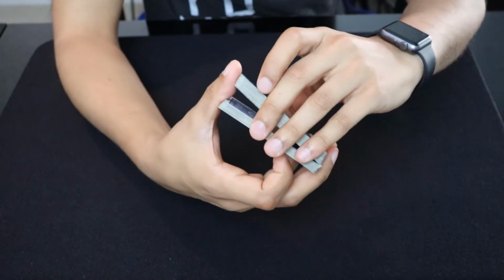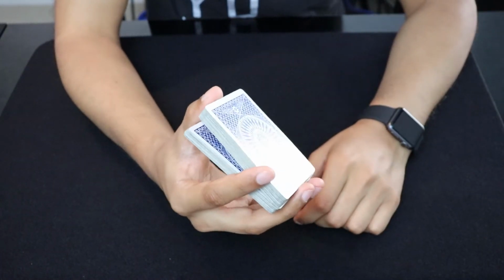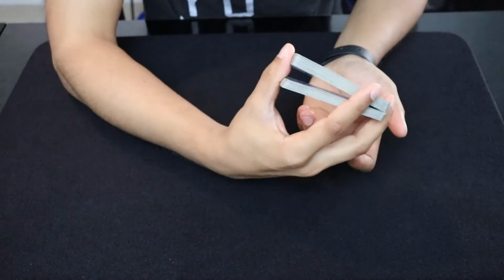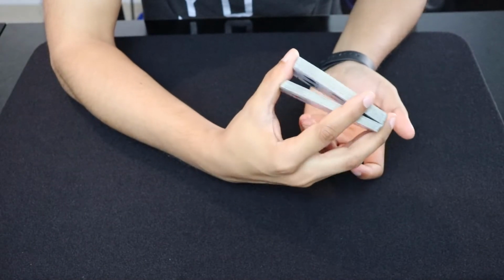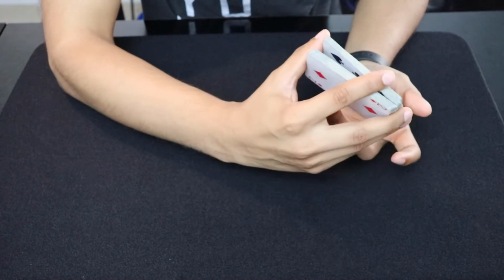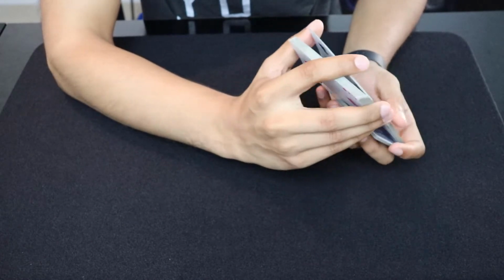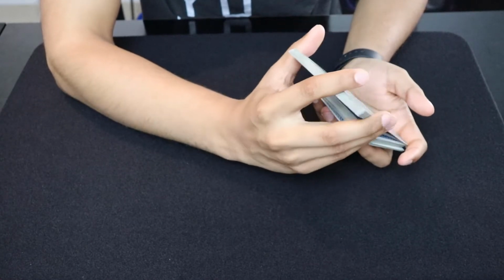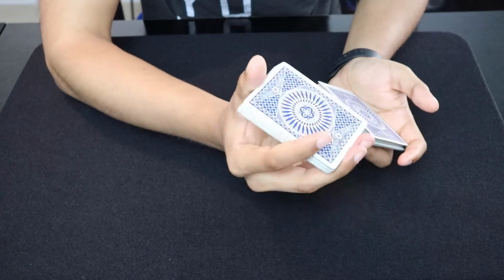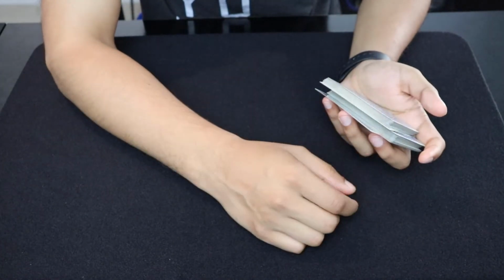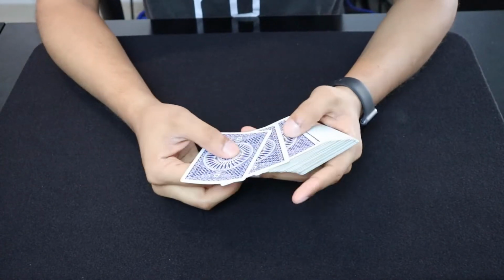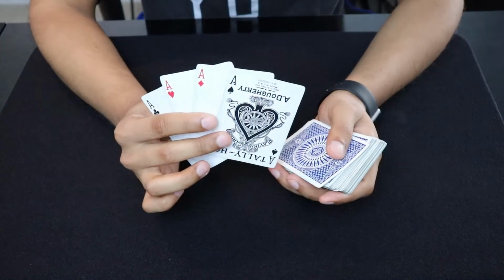Now once we have this natural break, all we have to do is throw over cards. Let me show you from this angle. We throw over cards like a regular overhand shuffle, like that, like that, like that. And once we get to the break, we throw over the rest of the cards like that. So now the top 4 cards would still be the 4 aces.